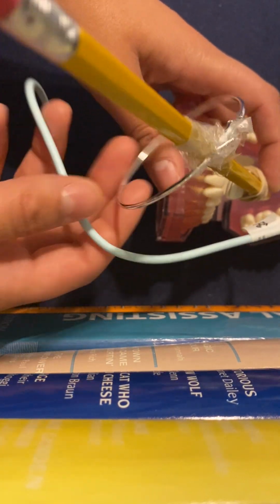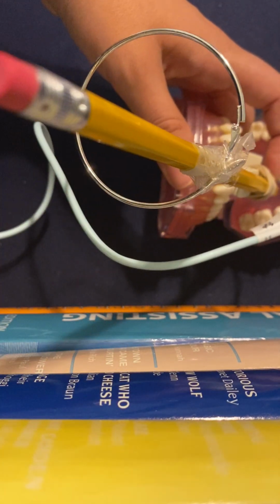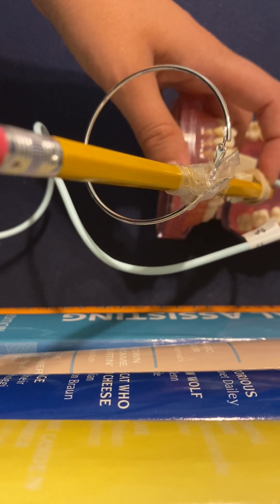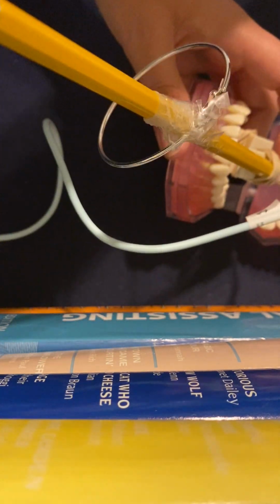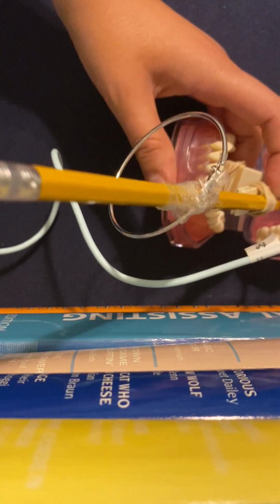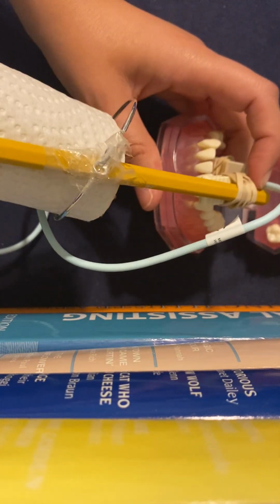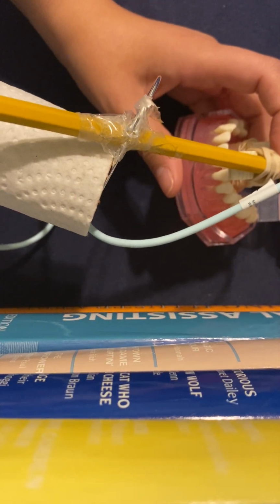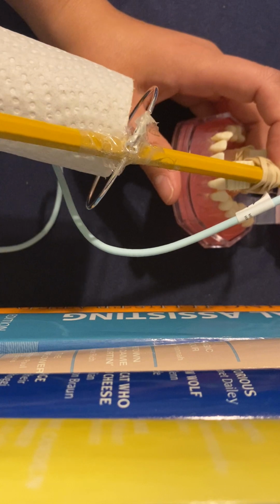And the central ray is going to point down from the tip of the chin or the nose to the chin area. It's going to be very much so like that.